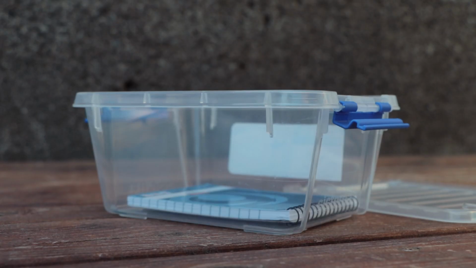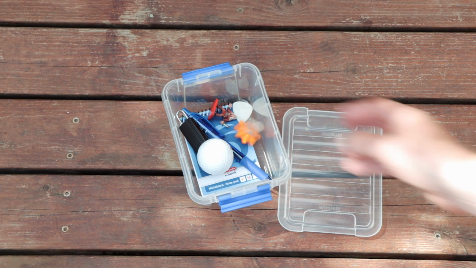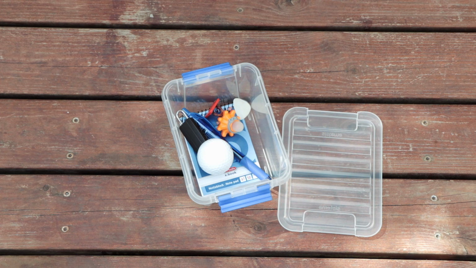Then I put the logbook in there, I put a pen, and some general knickknacks. I have a golf ball and some figures and an old padlock.